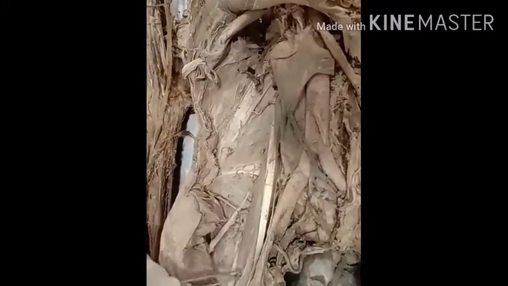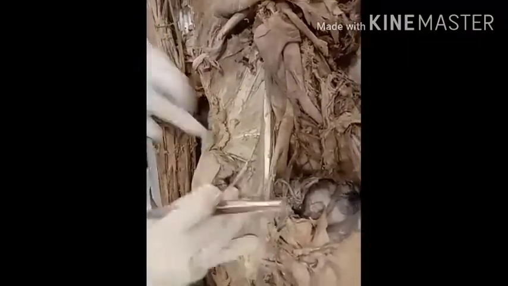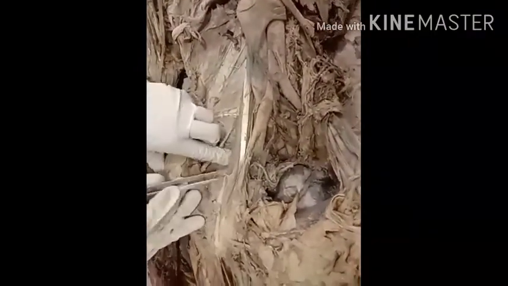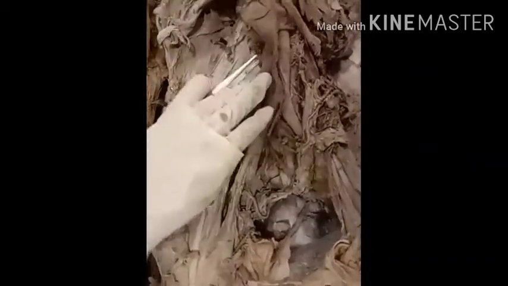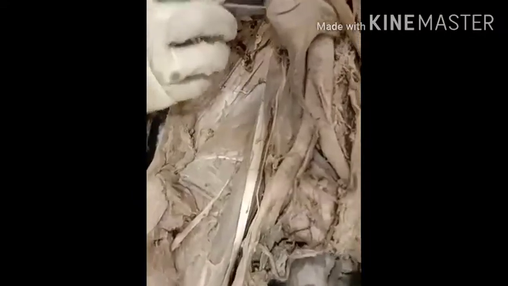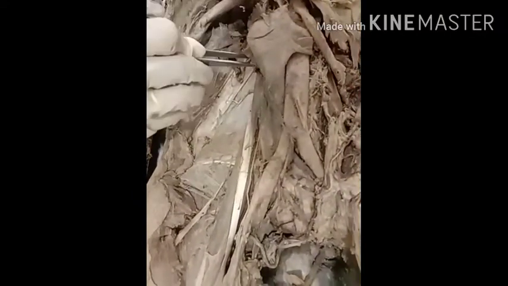And inferiorly, it is fusing with the fascia of iliacus. This one is the iliac fascia. And we know that the iliopsoas tendon will finally get attached to the femur. Now what happens if there is any tubercular infection in the lumbar or thoracic vertebral region?